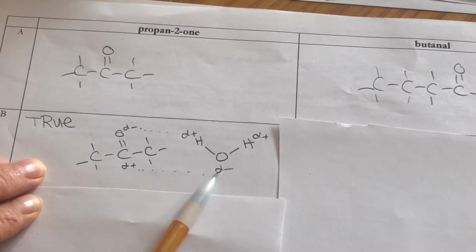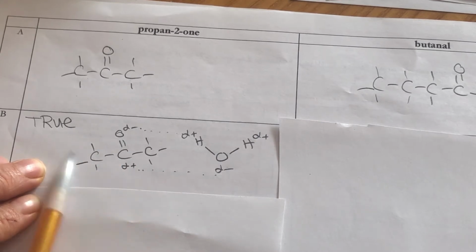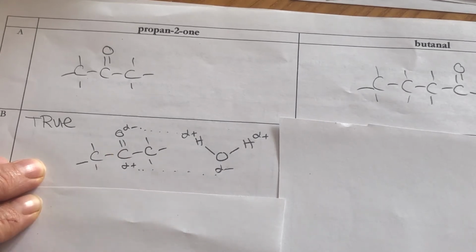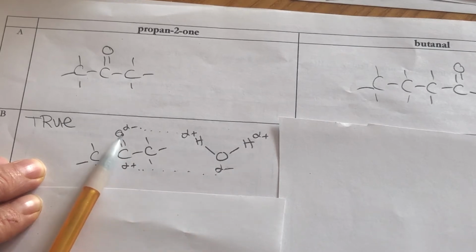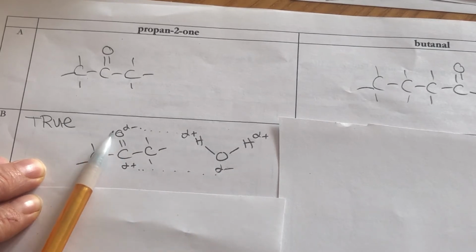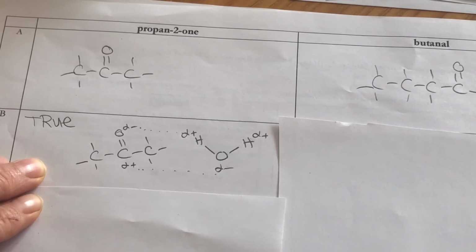So that shows that there are intermolecular forces where this is a short chain carbon. If you just said true, it is a short chain carbon, that is not enough information. You need to make sure that you're including information about what's happening with the hydrogen and the oxygen on the water interacting with the carbon and the oxygen on the propane-2-one, or you could also call it between the carbon and the oxygen on the carbonyl group.